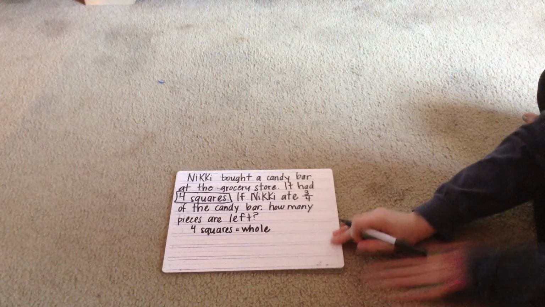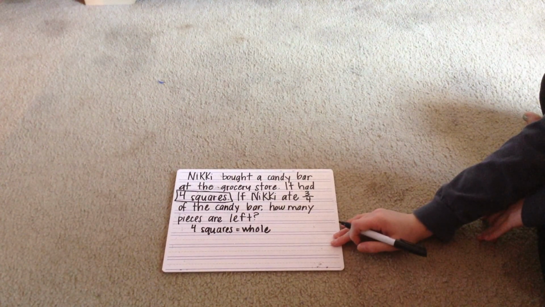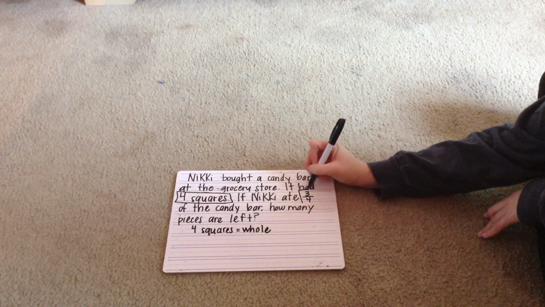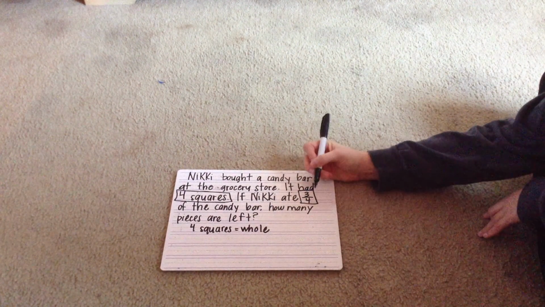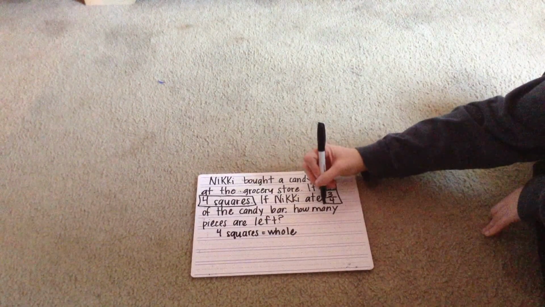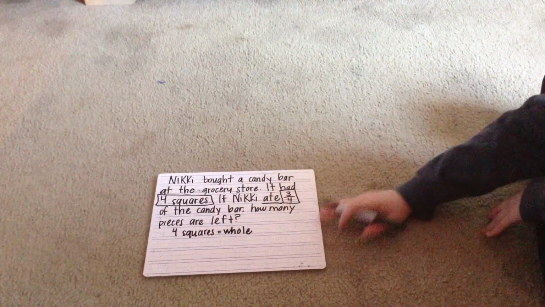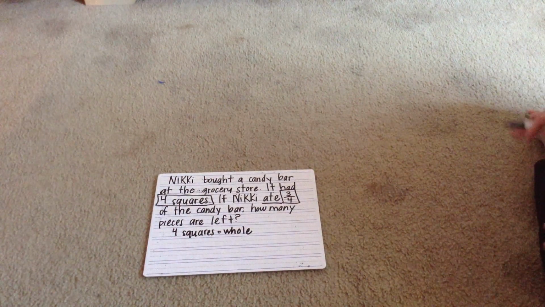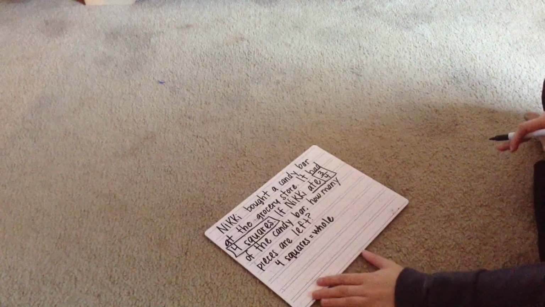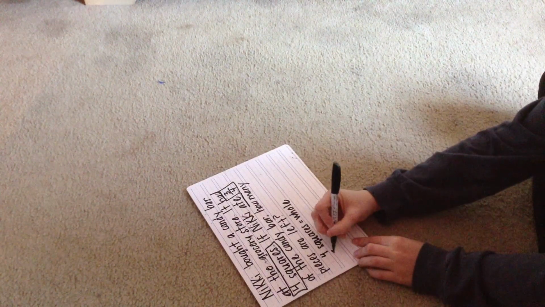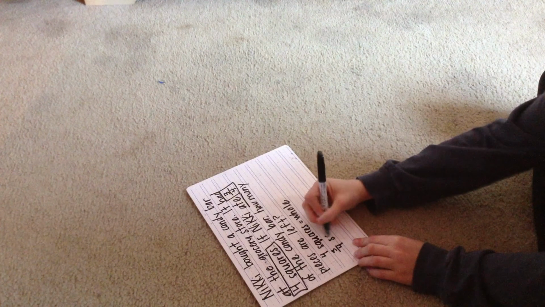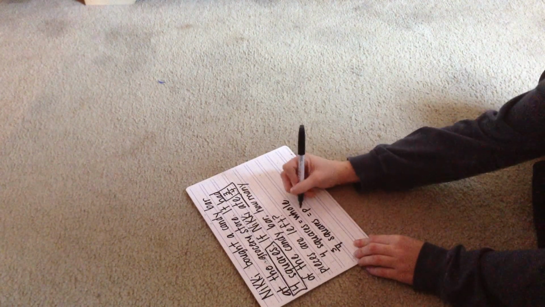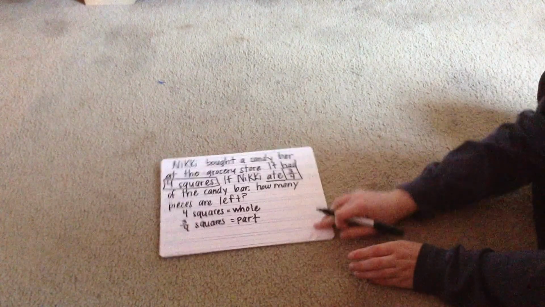Let's keep reading. If Nikki ate 3/4 of the candy bar, how many pieces are left? Go ahead and box 3/4 and underline 8. We know now that the 3/4 is the parts of the whole that Nikki ate. So we're going to go ahead and label that at the bottom. 3/4 squares is the part of the whole number that we're dealing with.